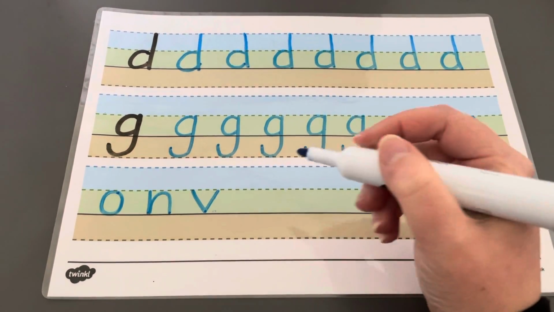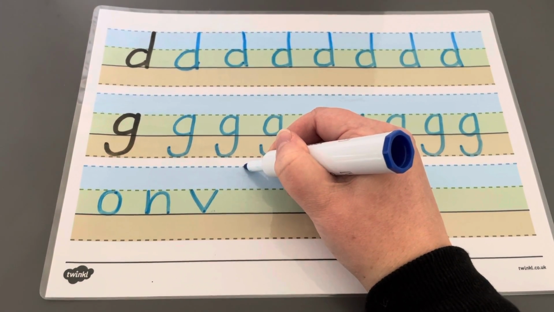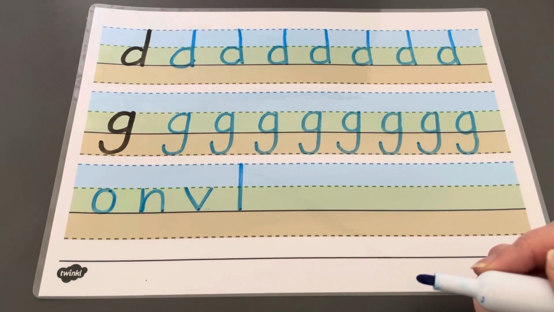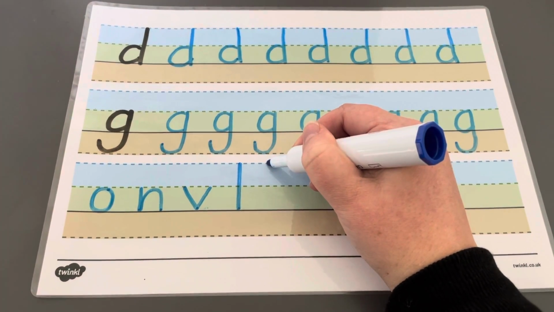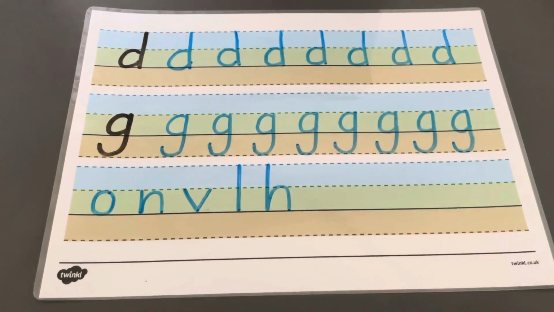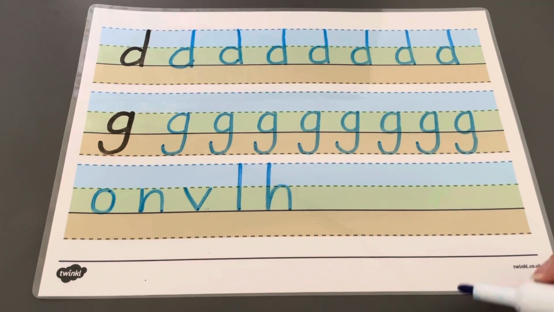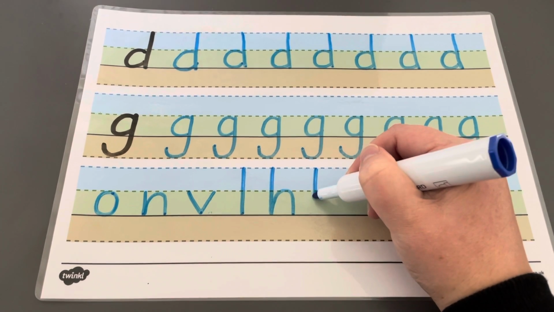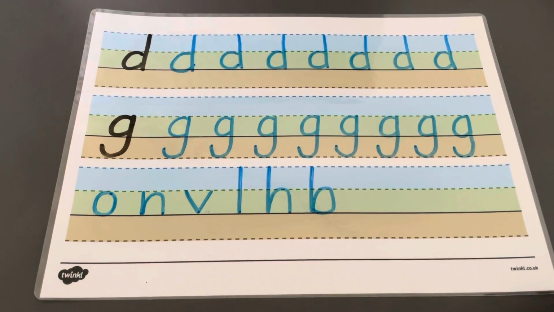Our next one, the lowercase letter L, L, starts at the sky and it's a tall stick, L. Our next one is a lowercase letter H, H sound, and we start at the sky and we do a tall stick, and then we have a tunnel in the grass. Our next one is the lowercase letter B, B sound, and it starts up in the sky with a tall stick, and then it has a tunnel in the grass and we close it, B.